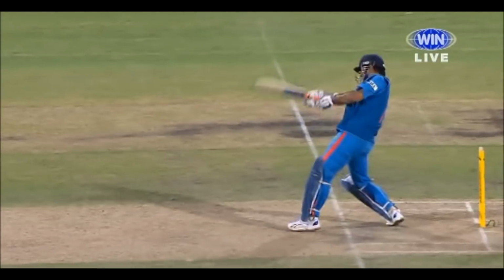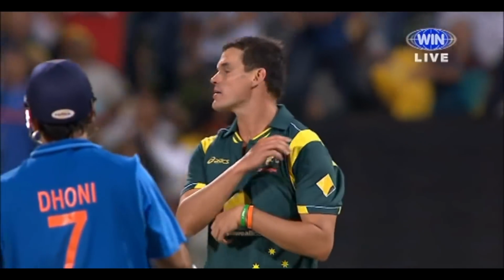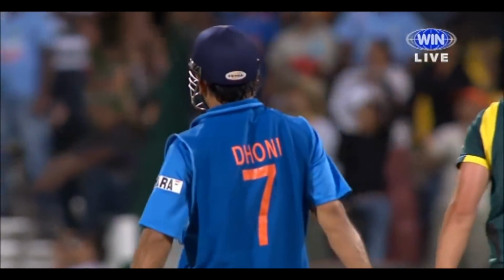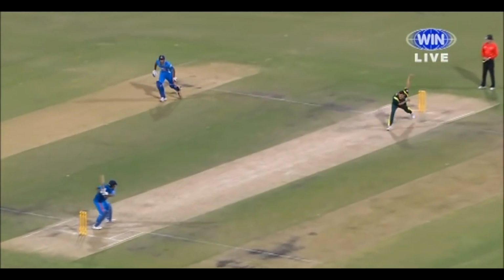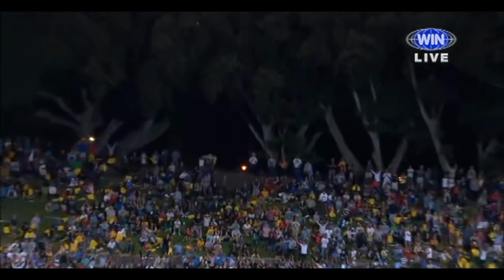Well, that is huge. You can't explain how big that is. That's probably the biggest boundary in Australia there. And he's cleared it comfortably when he needed 12 off 4 balls. And he laid back. All his weight was on the back foot. And Clint Mackay could not believe how pure that stroke was. He has not only found the rope, he's cleared the fence. That's gone about 130 metres.